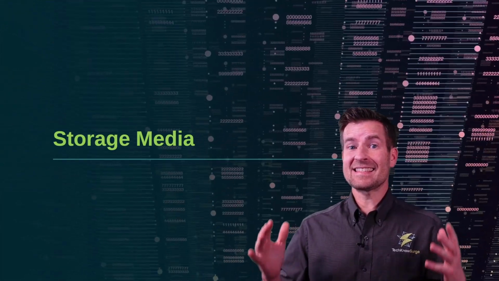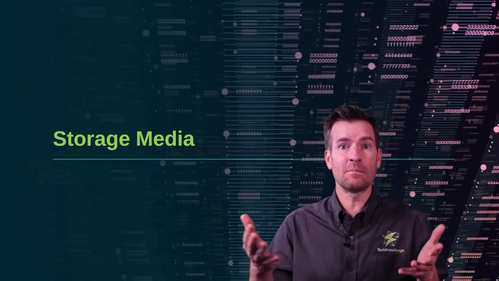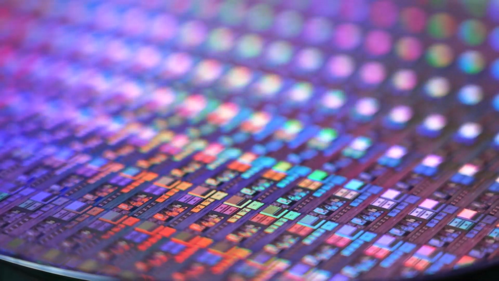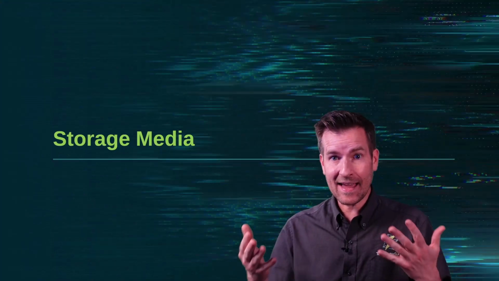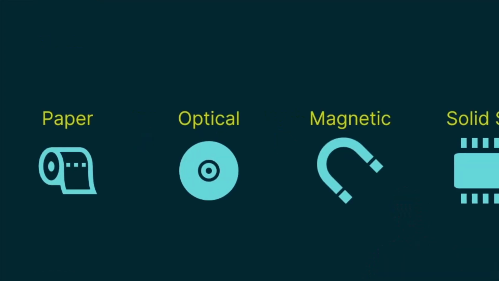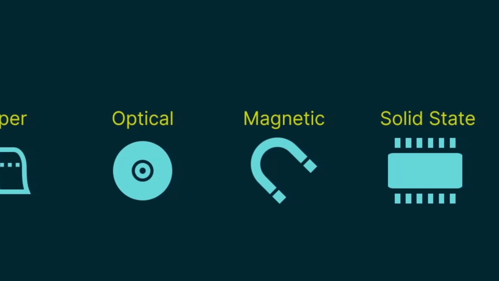Anything that we can capture data into could be our media. If I write something into sand, then the sand is the media. If I etch something into crystal, then that crystal is the media. There are a lot of different ways we could store data, but there are a few main ones that we use when it comes to computers. You could categorize them as paper, optical, magnetic, and solid state.